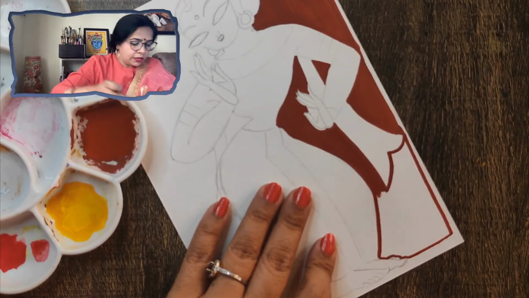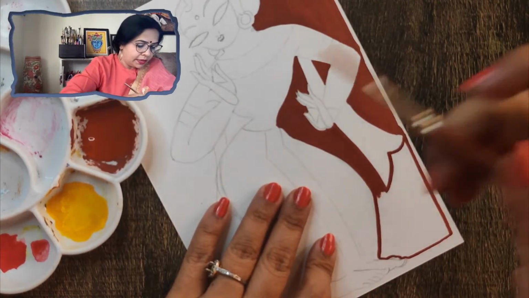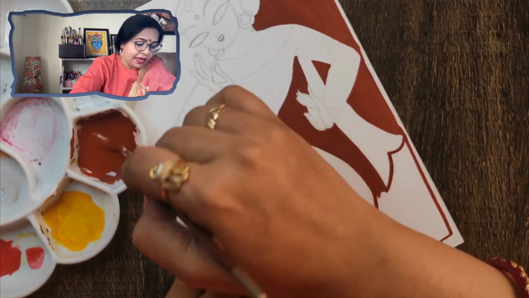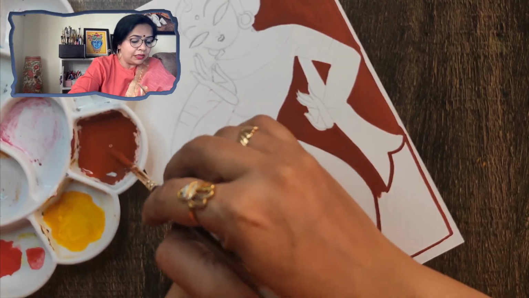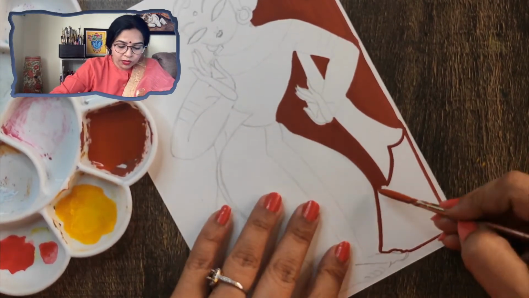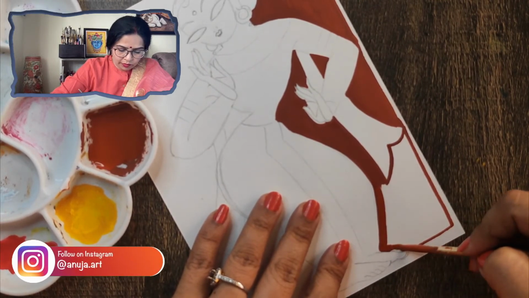So I'll just add a drop of water because it's drying now, so I'll fix the consistency again. If you change your consistency or you get up in the middle of your painting, you need to fix your consistency again, otherwise your application will not be so even.